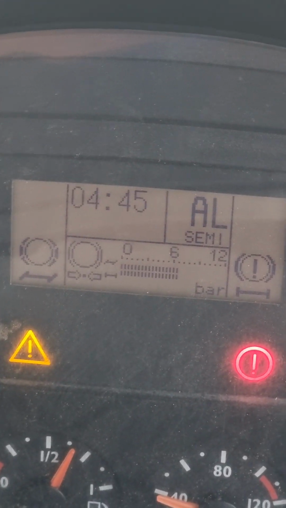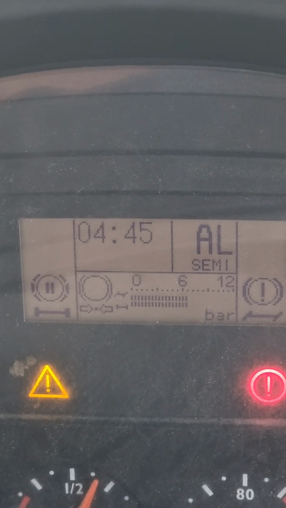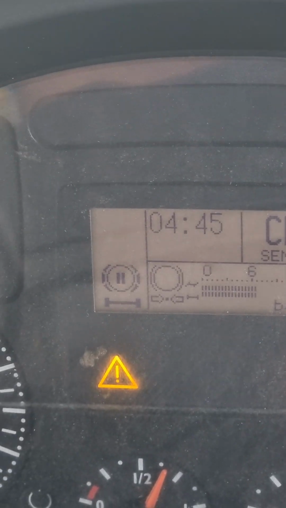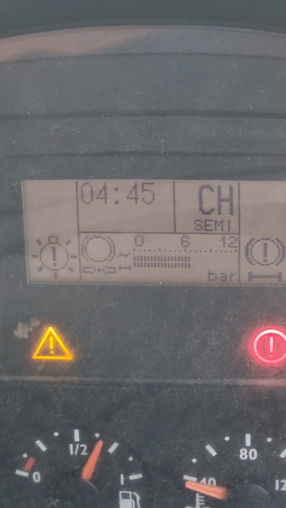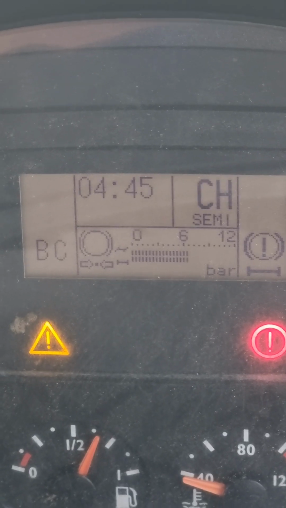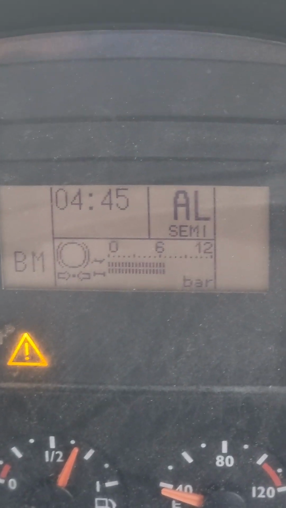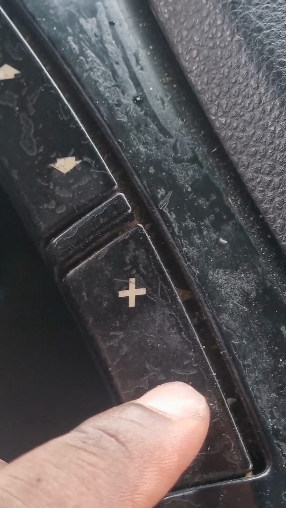Once the air is completely drained out of the truck, you can't engage the D on this truck. So this is the Iveco Trakker 440 horsepower, and these 2 buttons, there is a positive, there is a negative here.